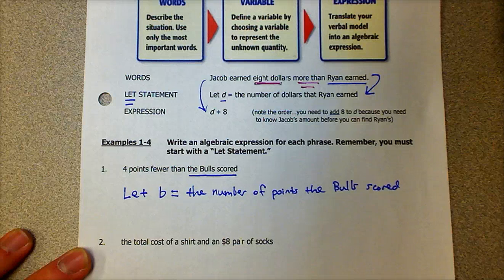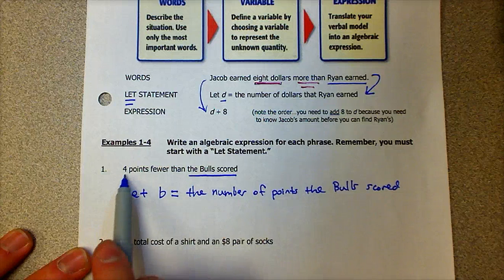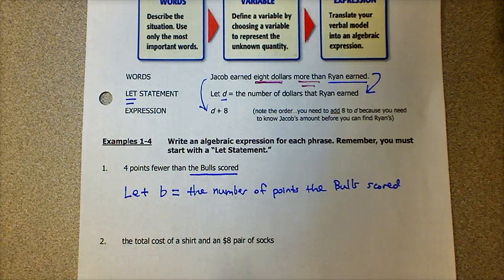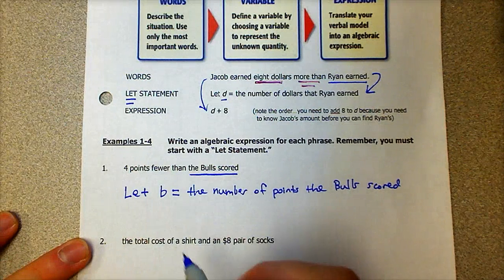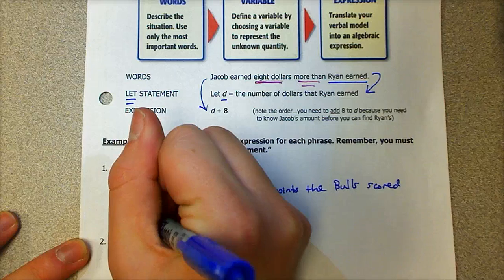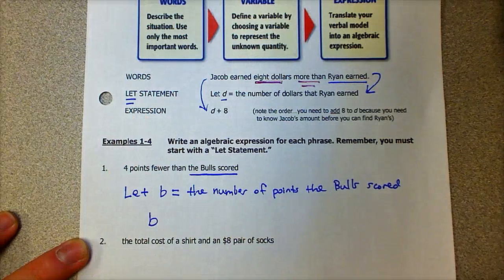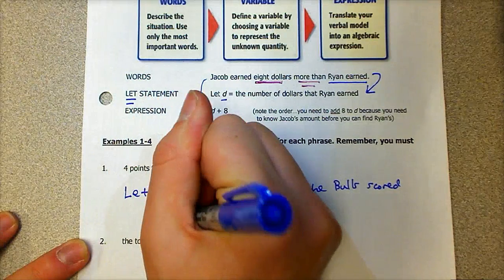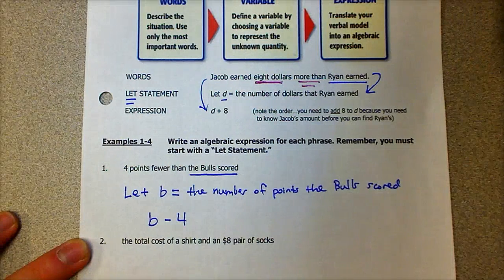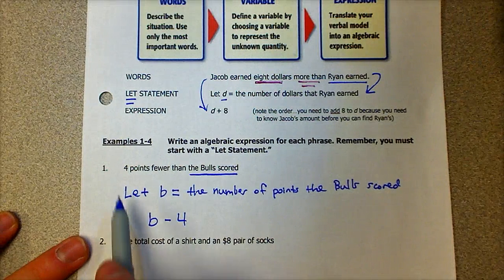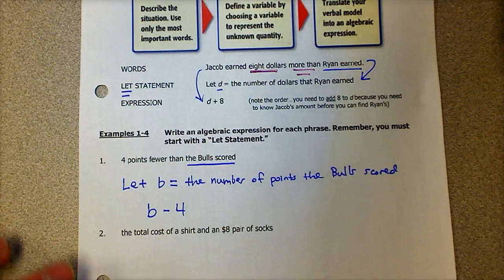Okay, B is the number of points that the Bulls scored. So now, if we're talking about 4 points fewer than the number of points the Bulls scored, well, fewer means we're going to subtract 4. Our expression here would be the number of points the Bulls scored, which is B, now subtract 4. So an expression to represent this word phrase is just B minus 4.